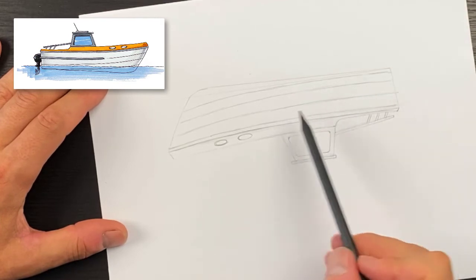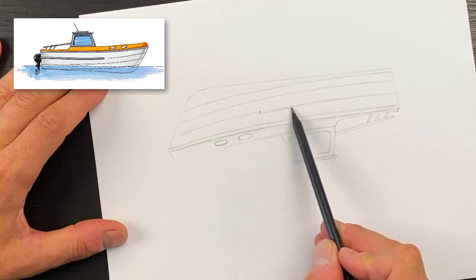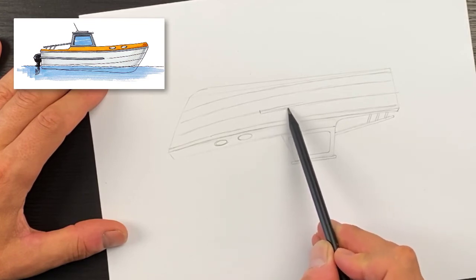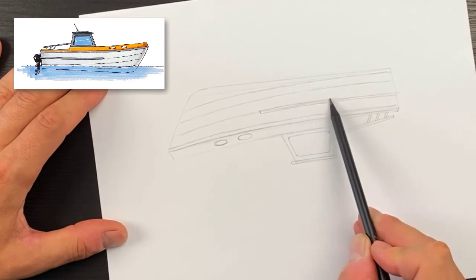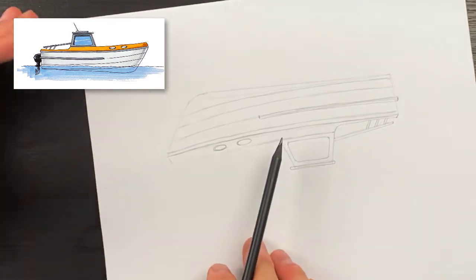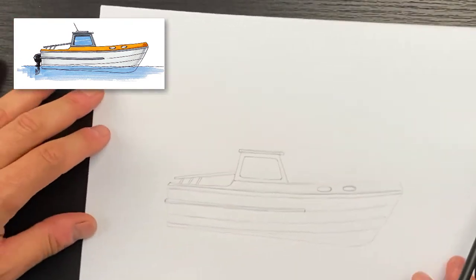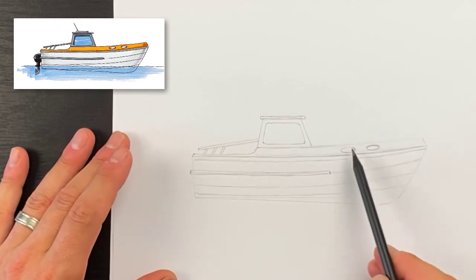And then this one here is going to stop right about here and have a little bit of a thickness to it. Just like that, and we're going to extend that off the back a little bit. Okay, so we'll have some lines like that.